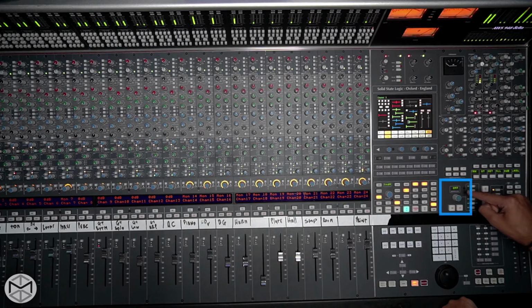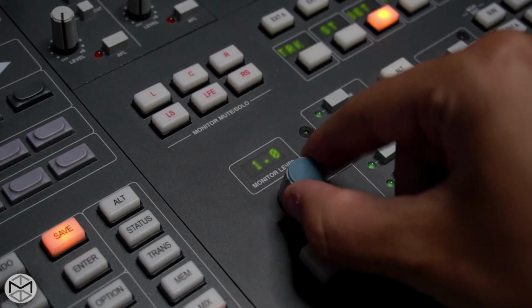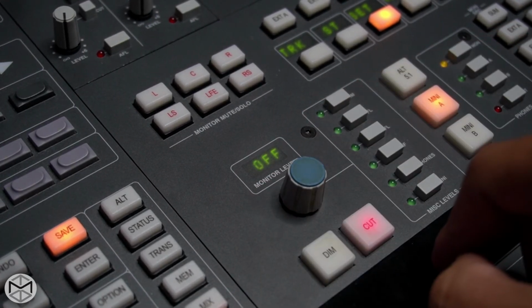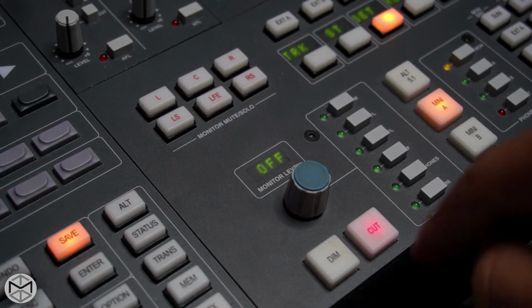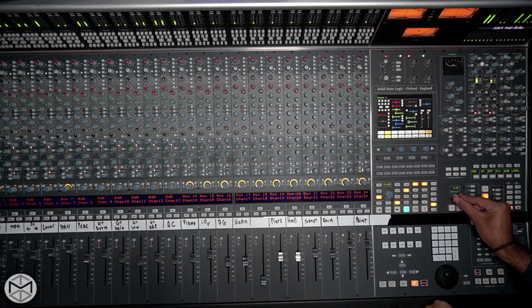Down here, we have our monitor level control. The default state of it is off with the cut. This is how we normally leave it in the studio. So in order for you to listen to whatever comes out of the speaker, remember to unmute the monitors and then raise the volume. Now there's a little trick about this potentiometer.